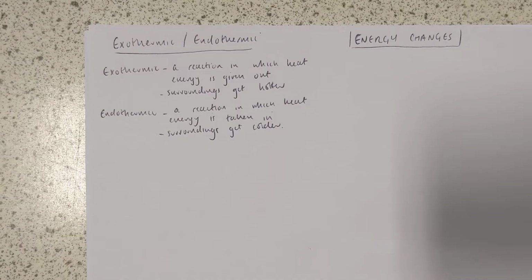Endothermic reactions are the opposite. They are reactions in which heat energy is taken in. So if you held the side of a beaker which had an endothermic reaction inside, your hand would feel cold because energy is being taken in from the surroundings.